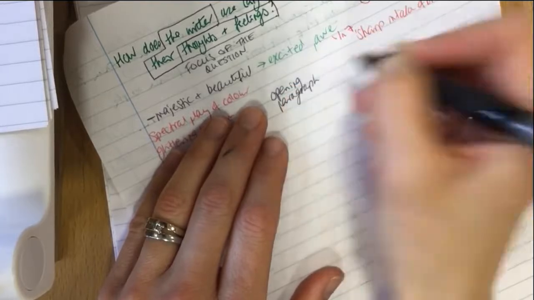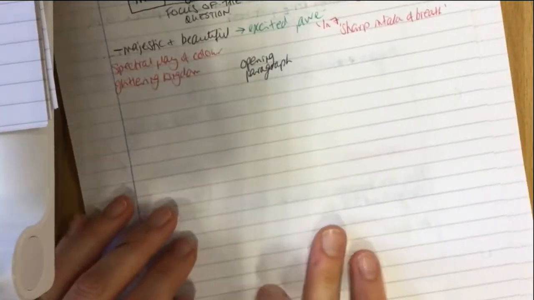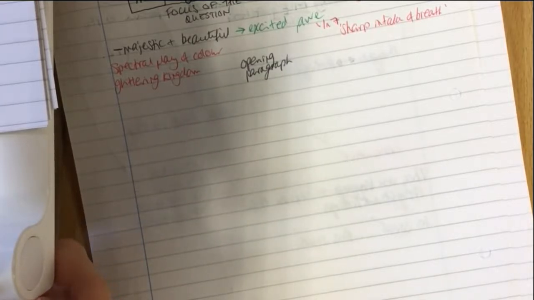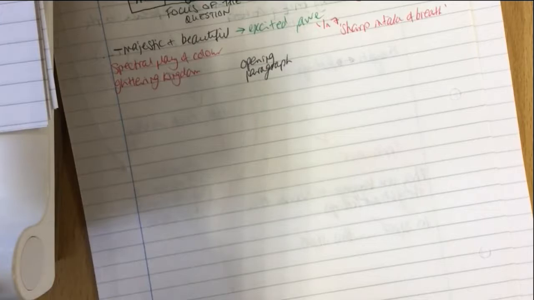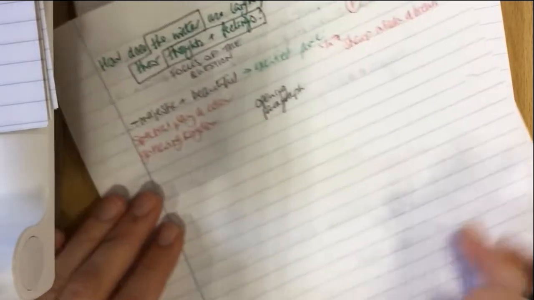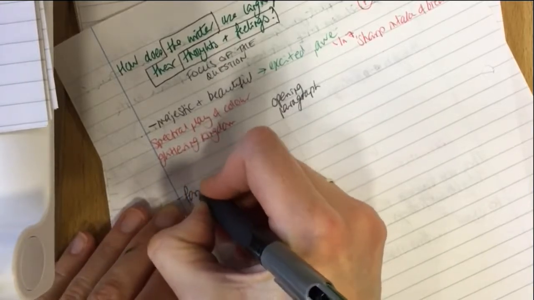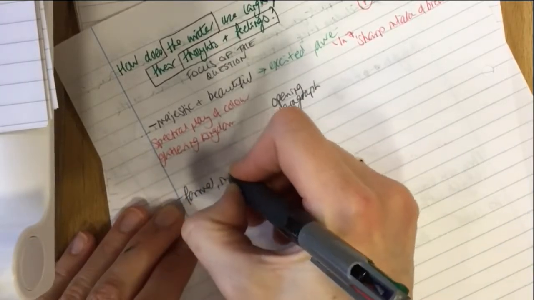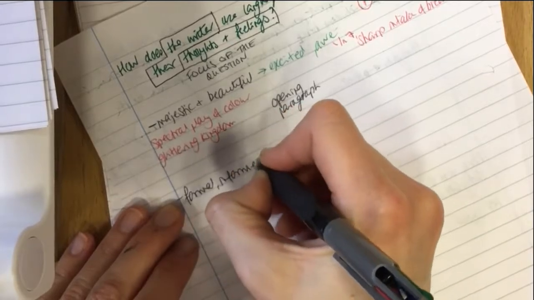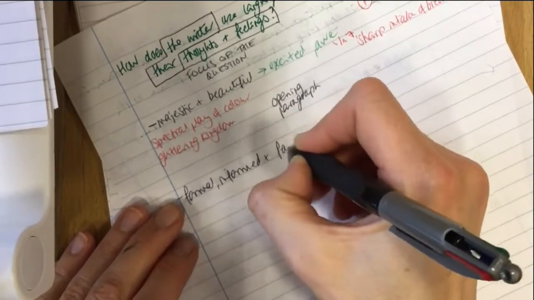Does that change though? How does that change? What happens? She goes on saying why she needs it. It becomes really factual, so her thoughts become very informed. They become very formal as well, don't they? So the thoughts become formal, informed, and factual.